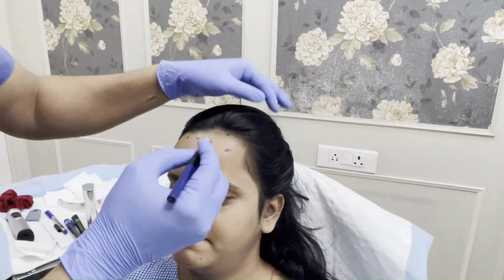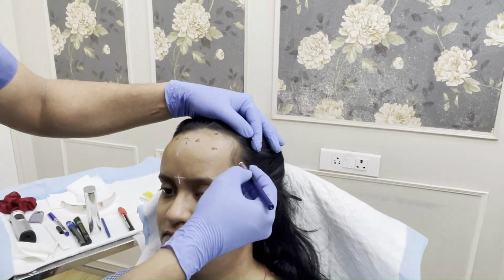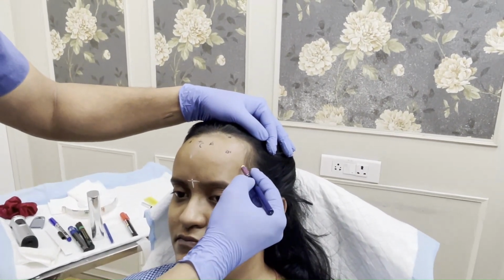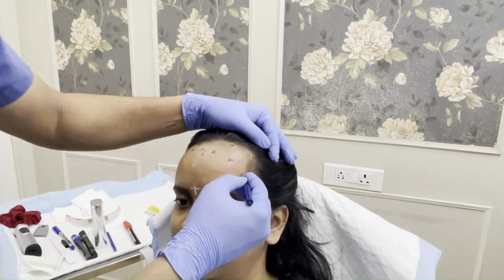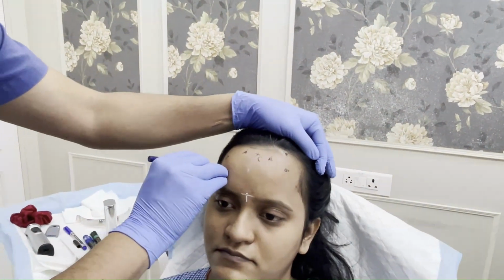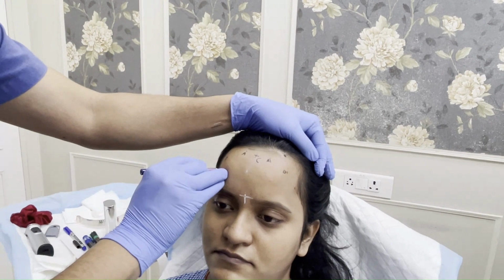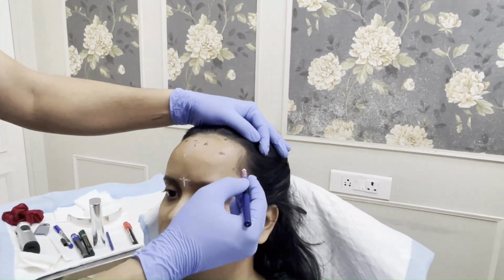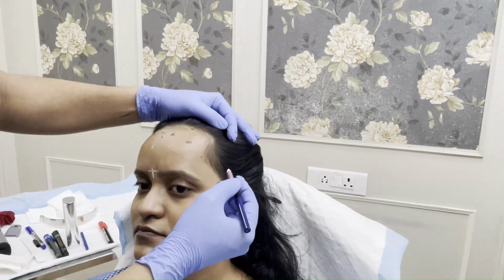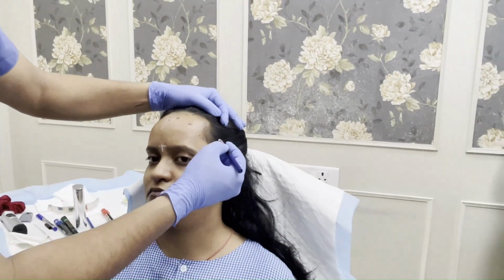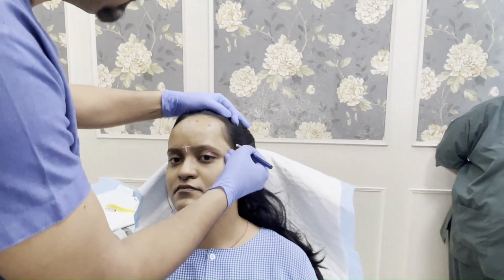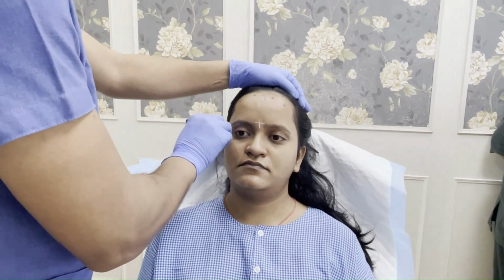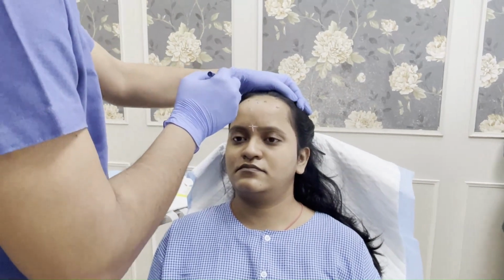And then we mark the point T, which is the anterior-most point of the temporal hairline. In her case, the temporal angles are quite well defined, so we do not need to reconstruct the temporal point. The temporal points are already well defined, so we will just take them as the reference point. And then last is the S point, which marks the sideburns area. In her case, that point is also defined. It lies on the border of the zygomatic arch.